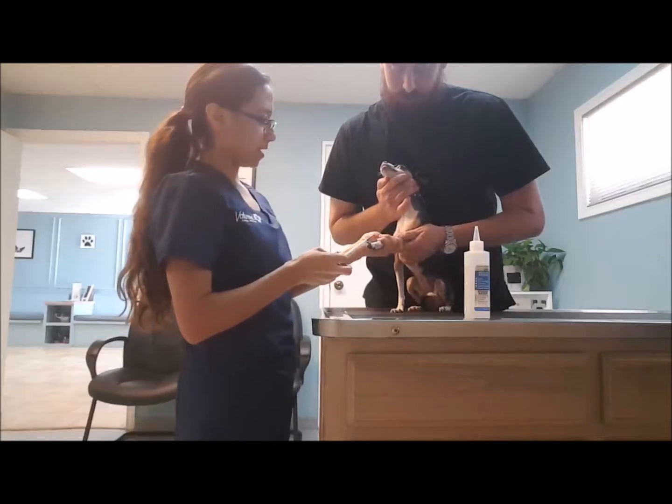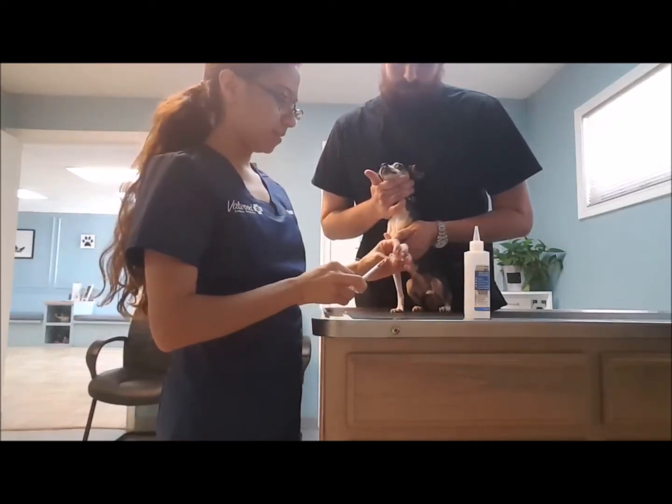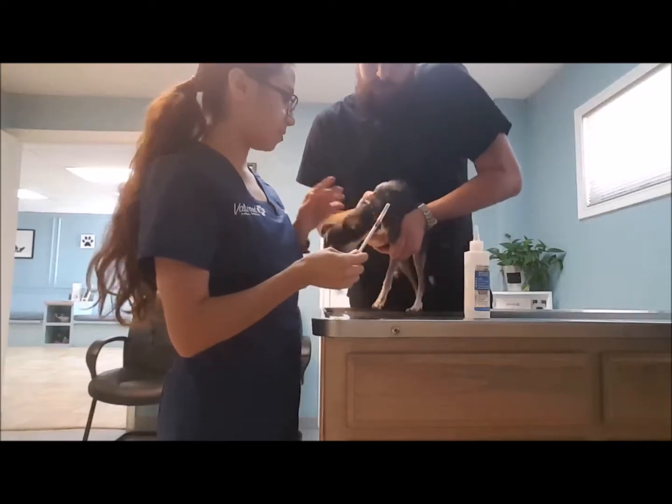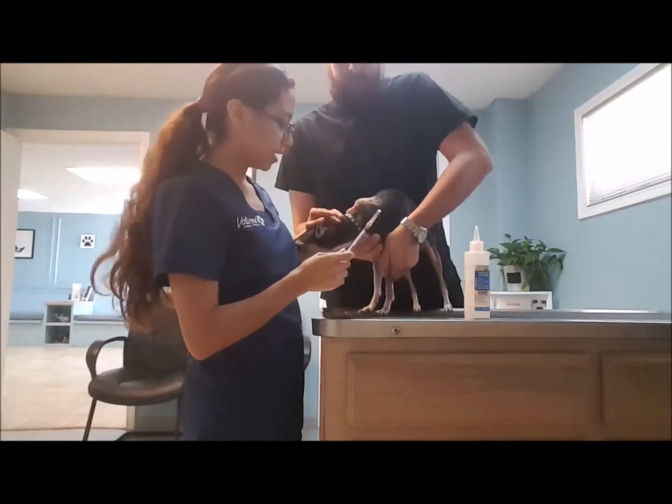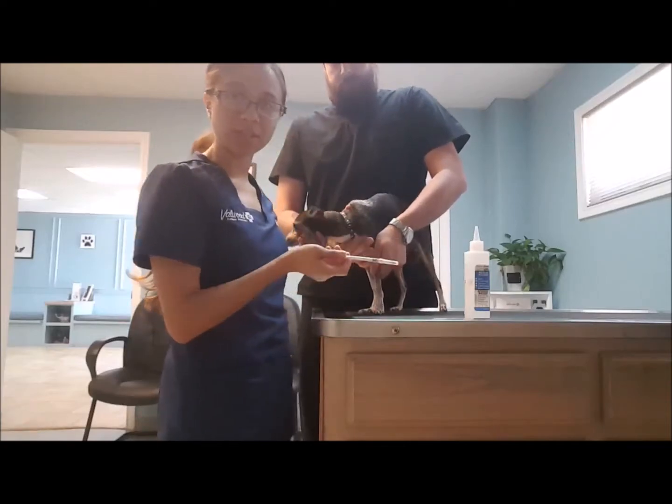And that's it. And at the end, we just make sure to hold on real tight. So remember, as soon as you see blood, you inject your medication. This was just saline, so she didn't really need one.